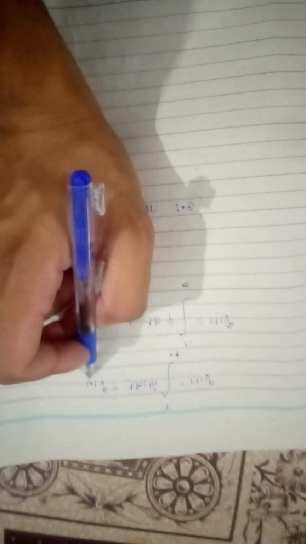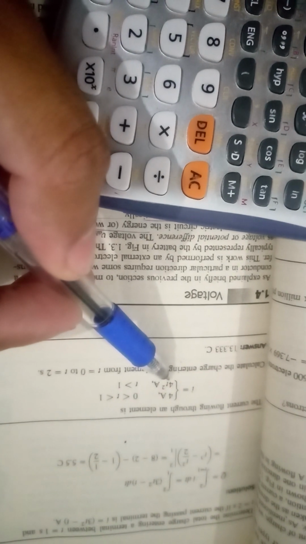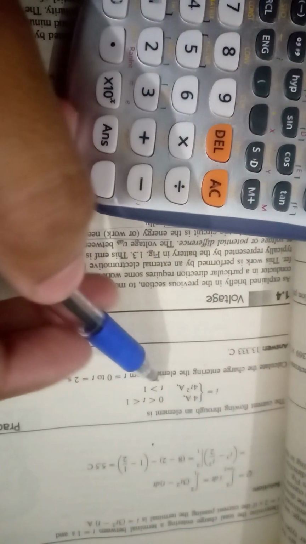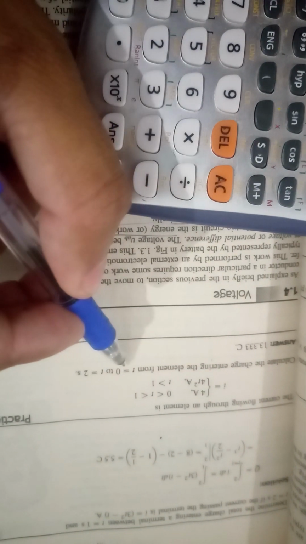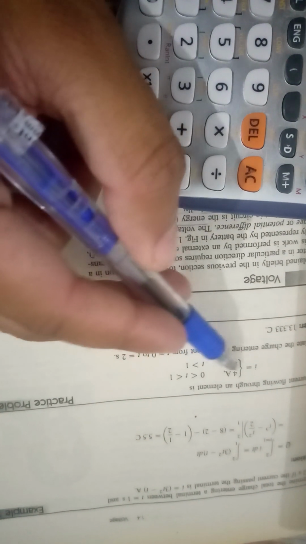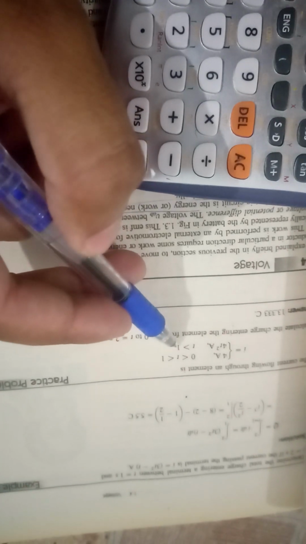Now the remaining term is q naught, and q naught is this 4t square ampere, and the limits are t greater than 1. So the total question limits are t 0 to 2, but this is for t greater than 1, so the limit of this must be from 1 to 2.